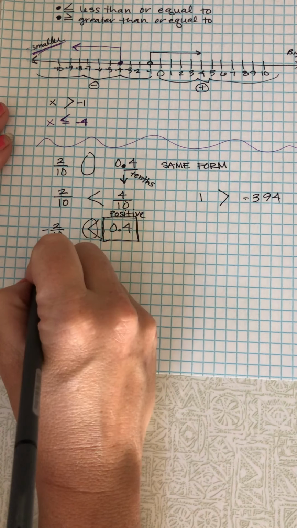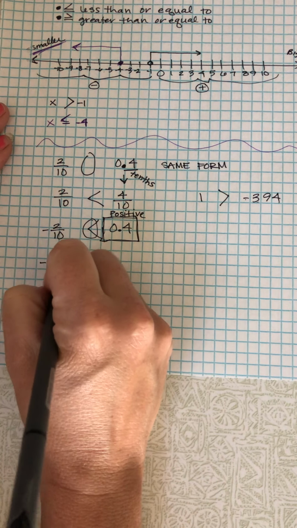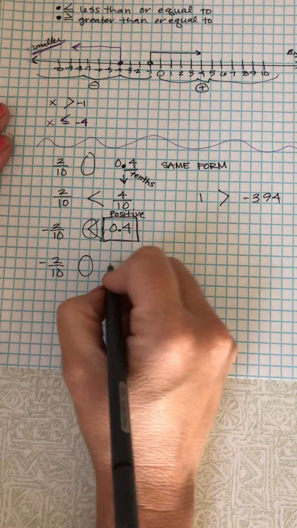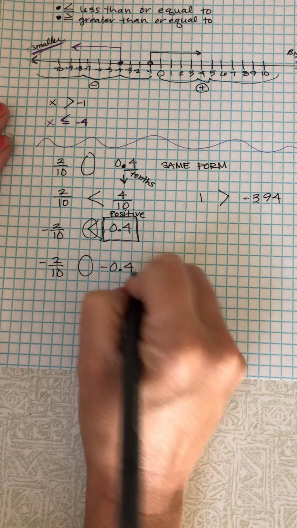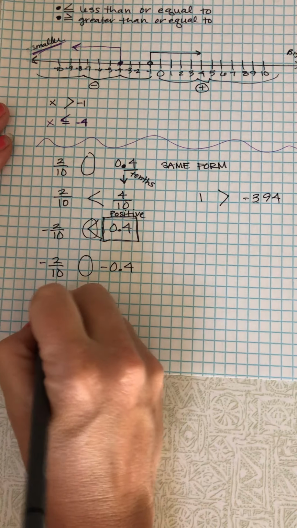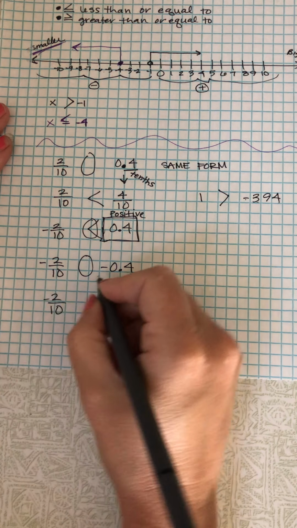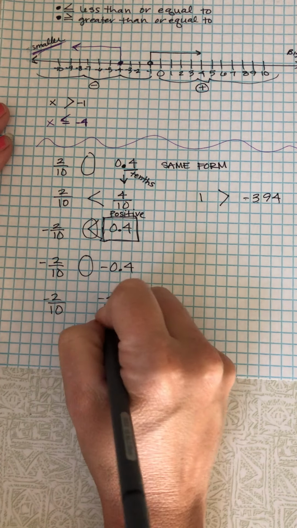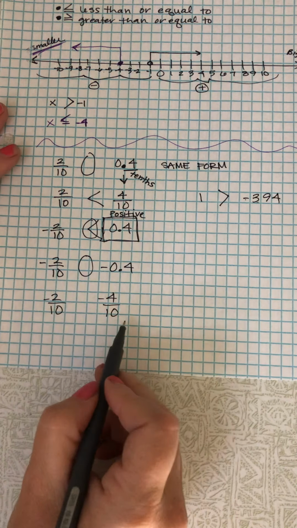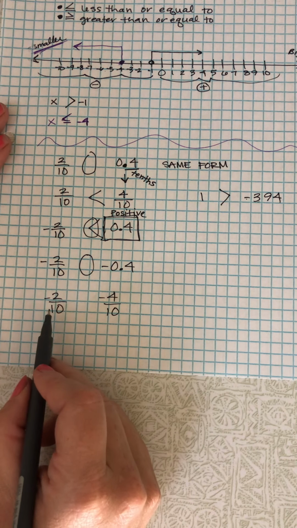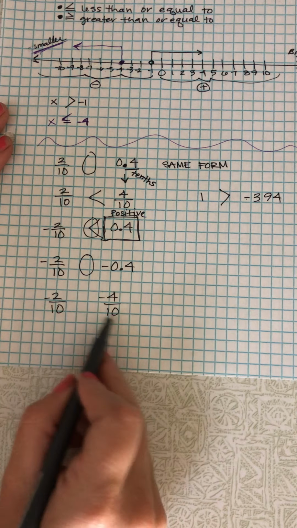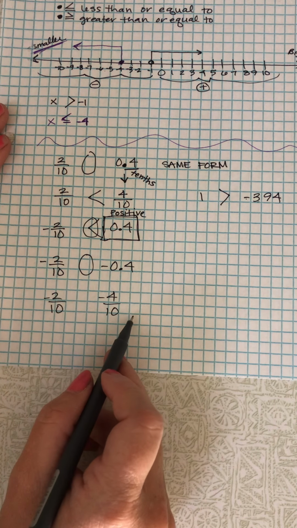Now what happens if they're both negative this time? So negative 2/10 compared to negative 0.4. Even if I change negative 0.4 into a fraction, negative 4/10, now they have the same sign. They also have the same denominator. They're in the same form.